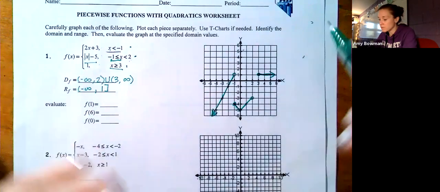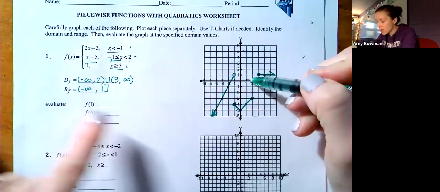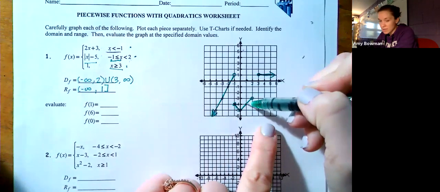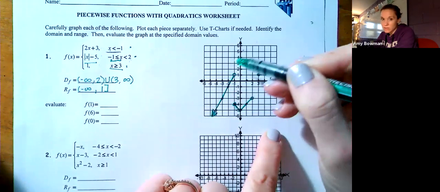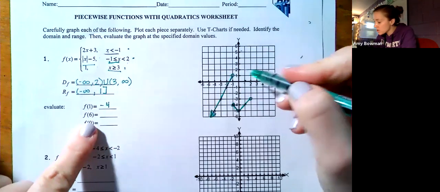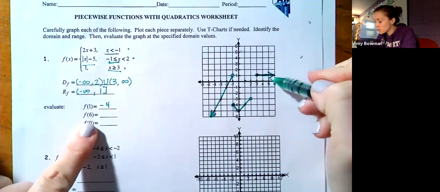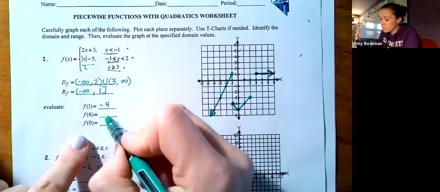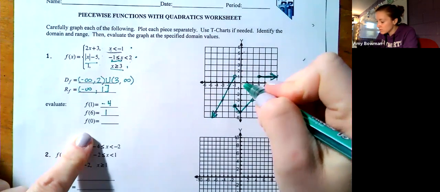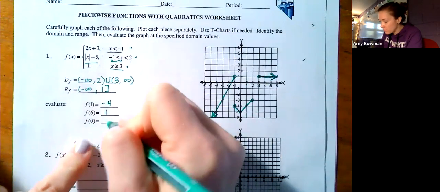Or we can look at this visually, evaluate this function when x equals 1. So I just go to my graph, x equals 1 right here. The value of the function right there is -4. So that's probably the easier way to do that, just using the graph. So let's use the graph for f of 6. Go to your x value of 6. That's on this piece of the function where y always equals 1. So that's the value of the function there, 1. F of 0, I would evaluate, that's my absolute value piece, and the function equals -5 right there.